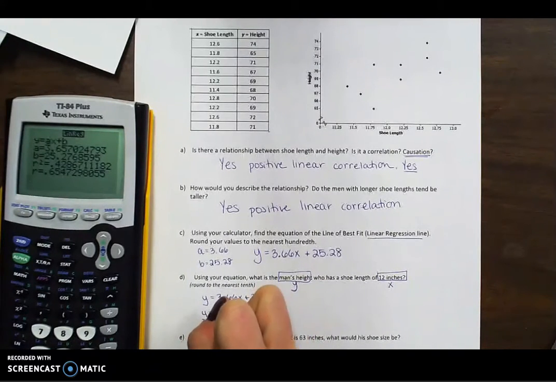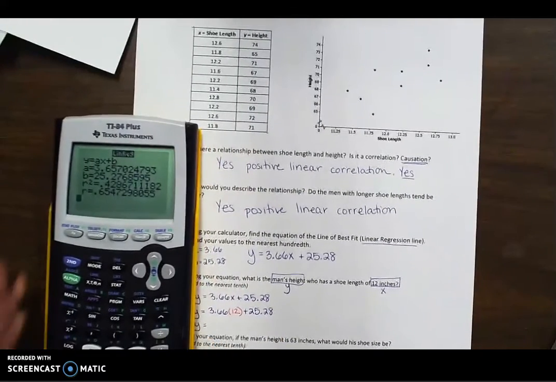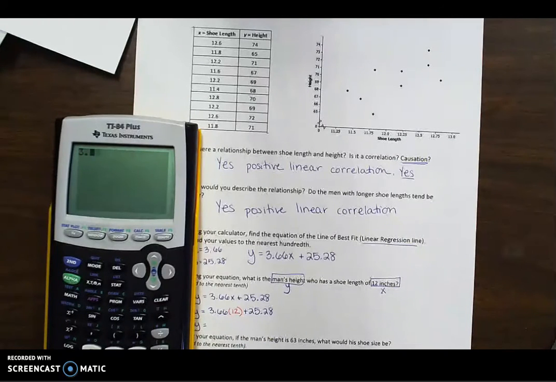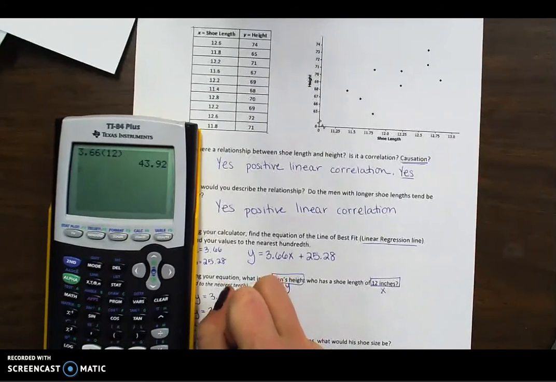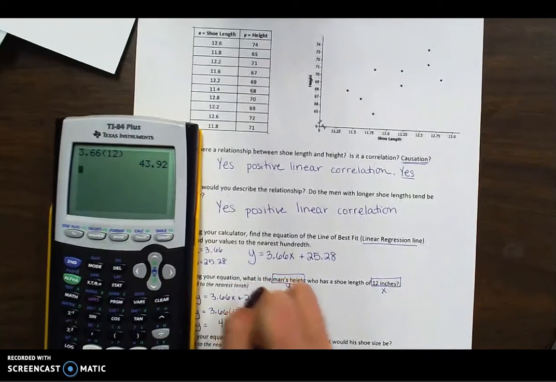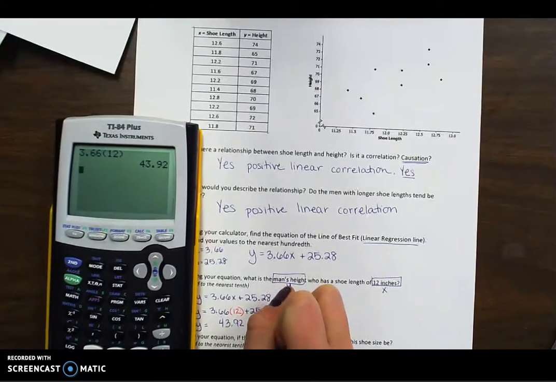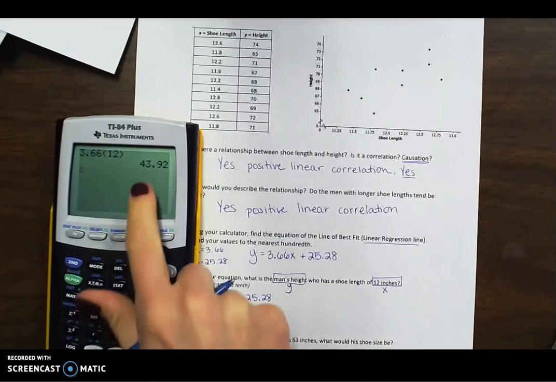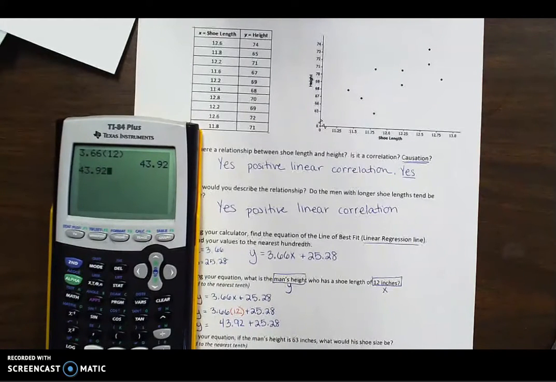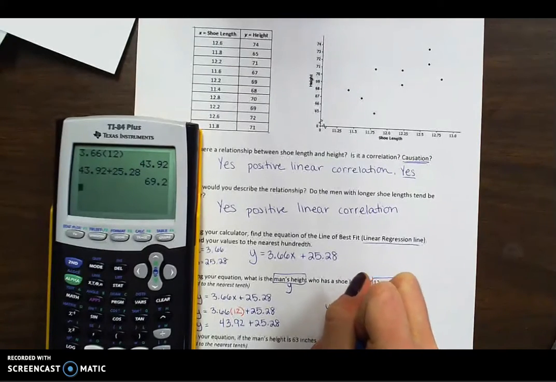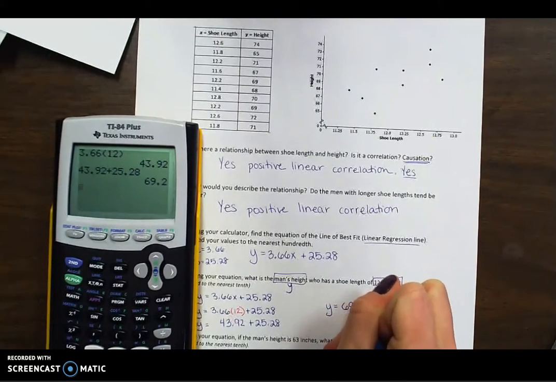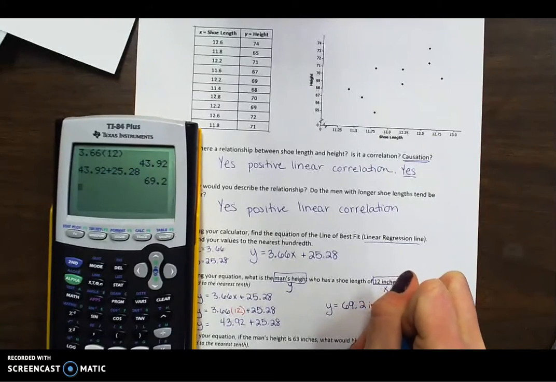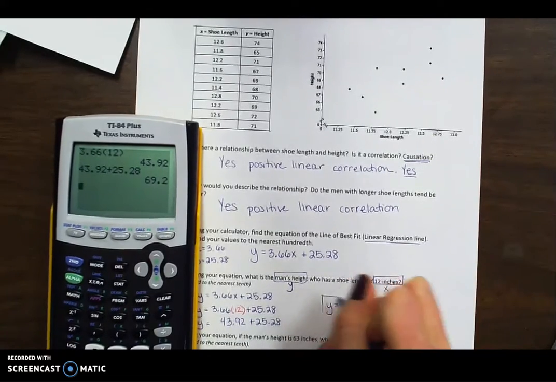So in the calculator, I'm going to do 3.66 times 12, and we get 43.92 plus 25.28. So now I'm going to take that number, 43.92 plus 25.28, and I hit enter, and y is equal to 69.2, and our units are inches, and that's how tall the person would be.